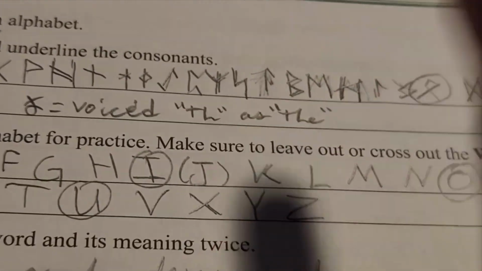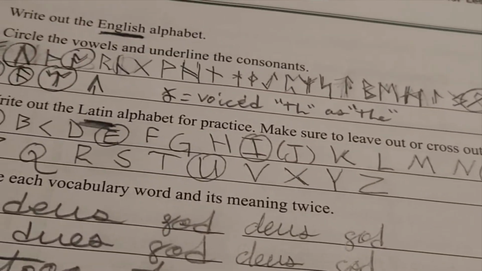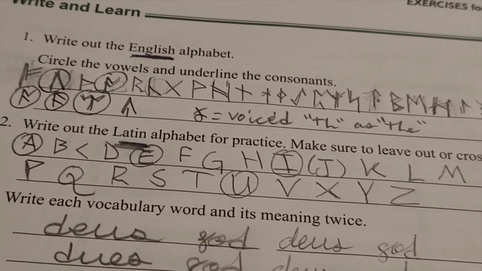It's really weird. We need to bring back some of these symbols because they are very well needed in English. Okay, so that is kind of that, which is kind of fun.